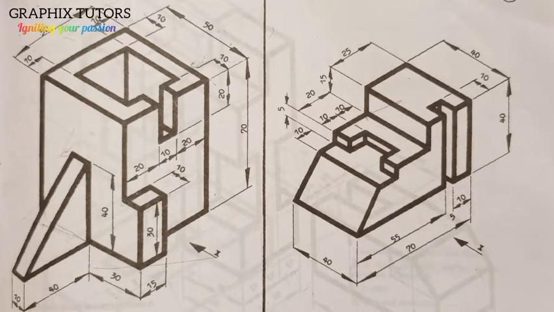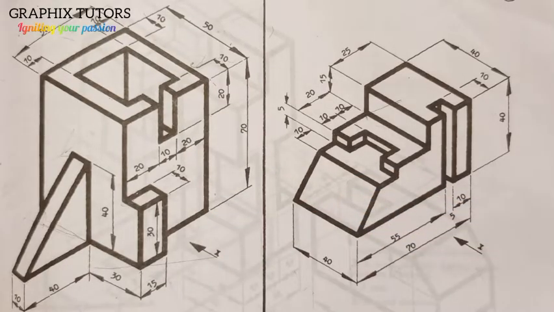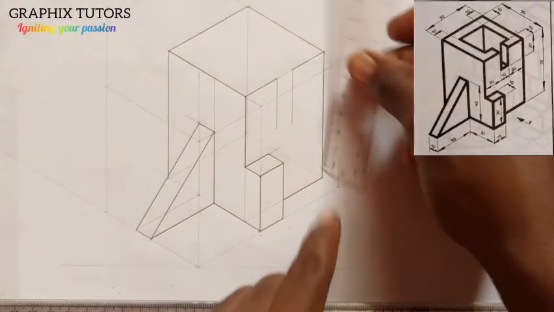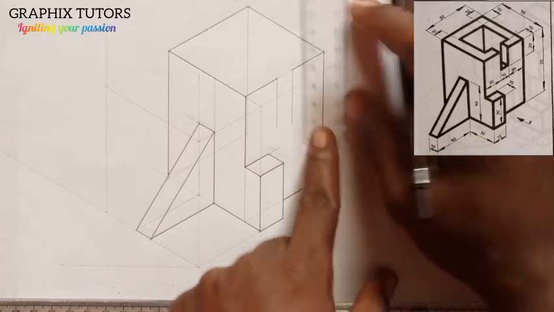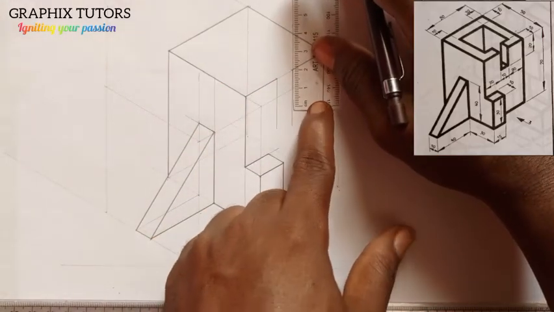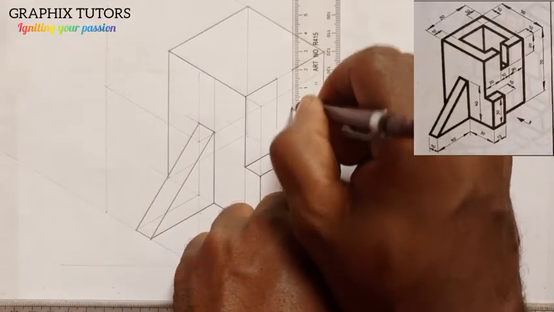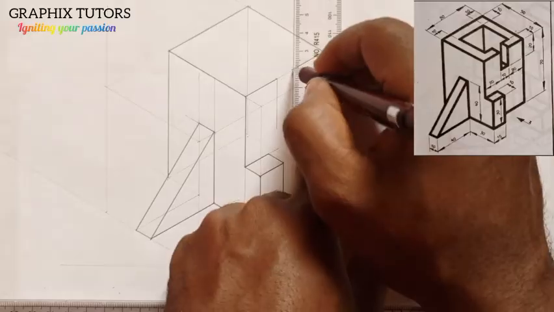So this point to here is this point down. So I measure 20 there. So this is 20 here, right? So I can just easily check in that point there.